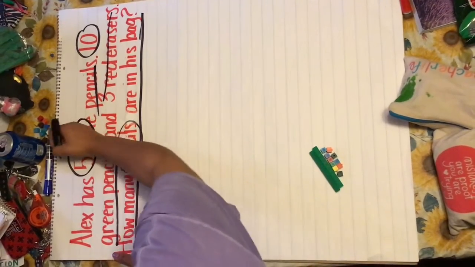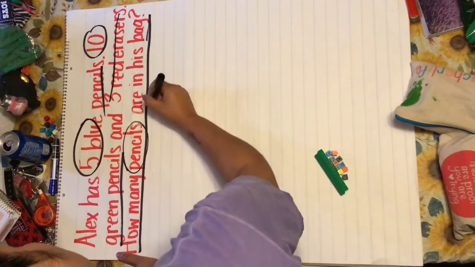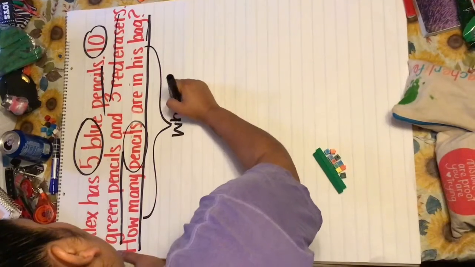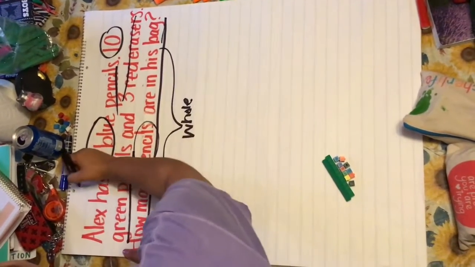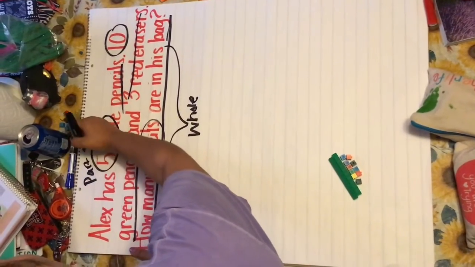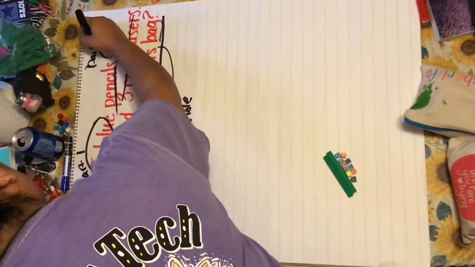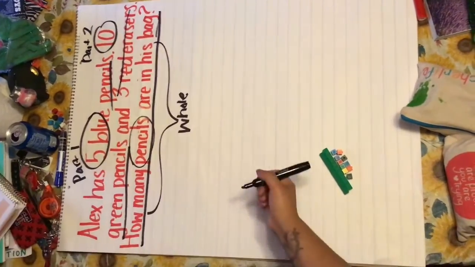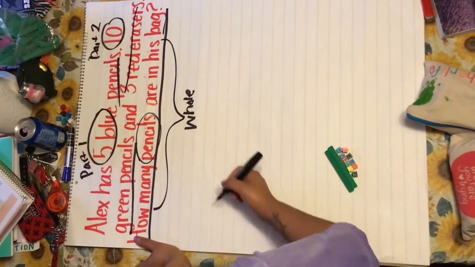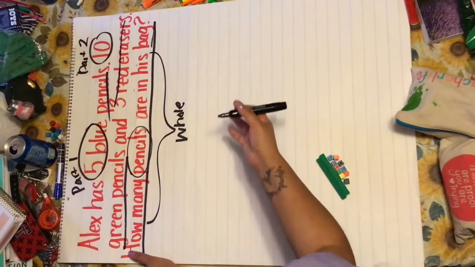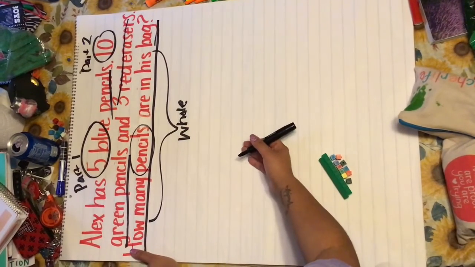I can tell that we're trying to find out what the whole is. So this is the whole. This is our part 1, and then we have part 2 here. So I'm going to be using base 10 blocks to find out what the total number of pencils will be that Alex has in his bag.